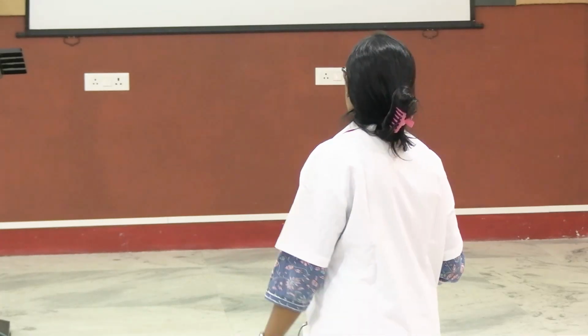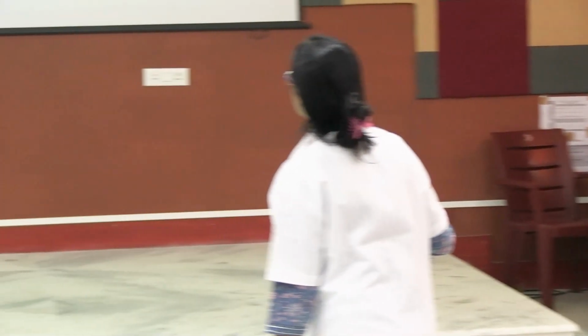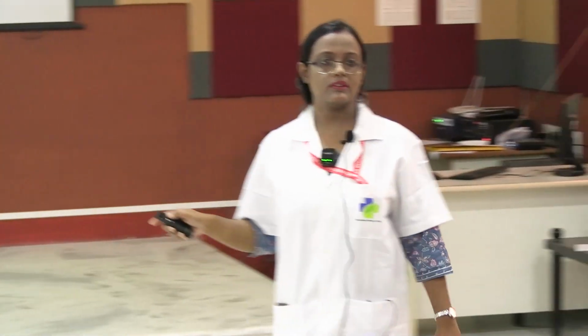The height rate is like this only. You don't have to worry. Okay. So this is the height velocity. But if the height velocity is less than this range, you have to be concerned about that.